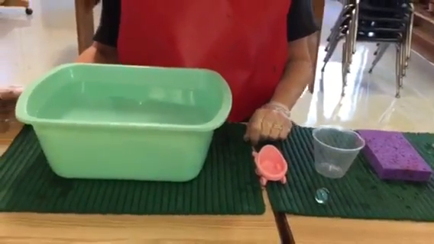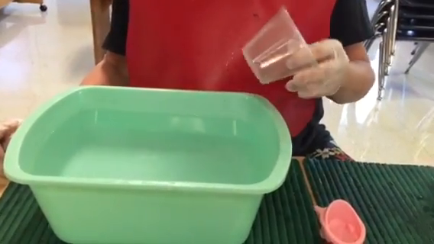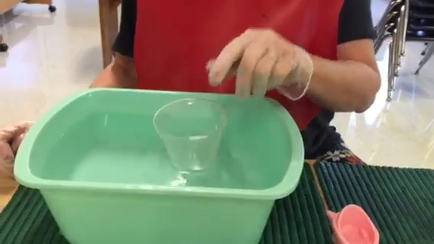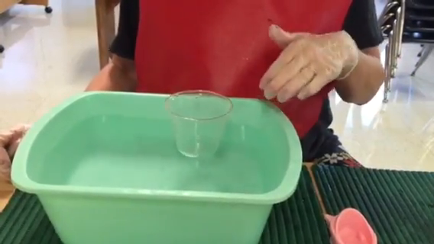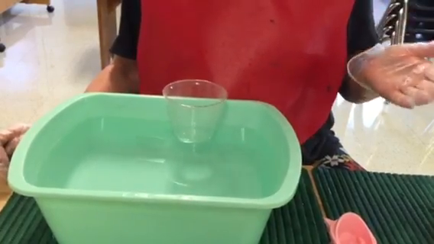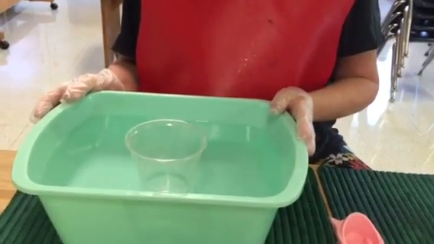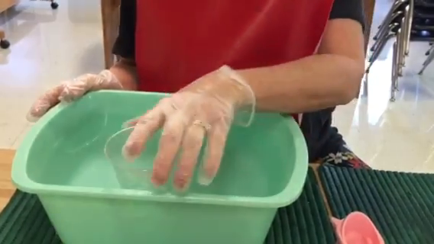Our next object will be a plastic cup. Do you think it will sink or float? Let's find out. And we also let the children know if it goes to the bottom, that means sink. If it stays on top of the water, float. So, did the cup sink or float? Float.